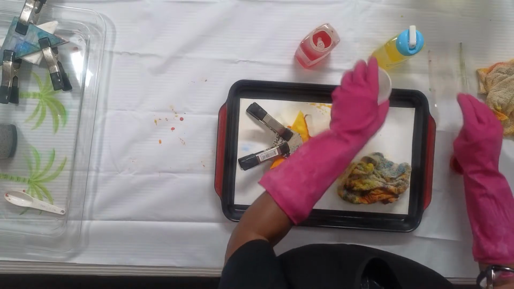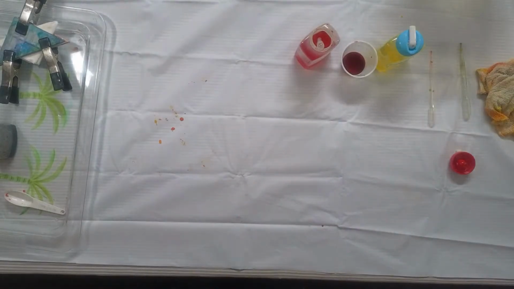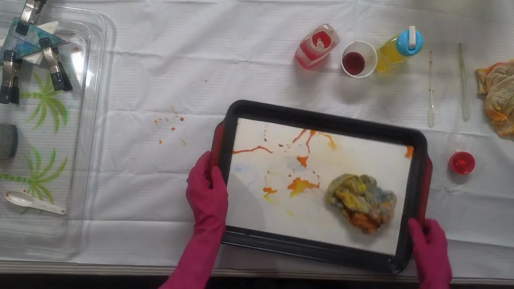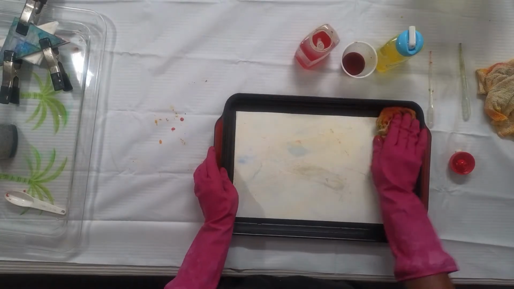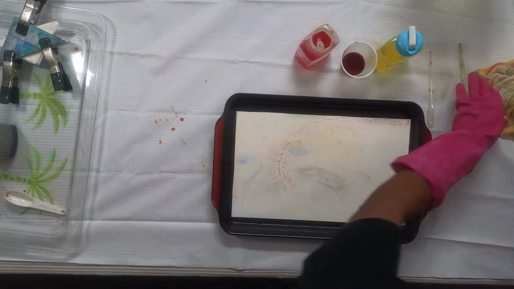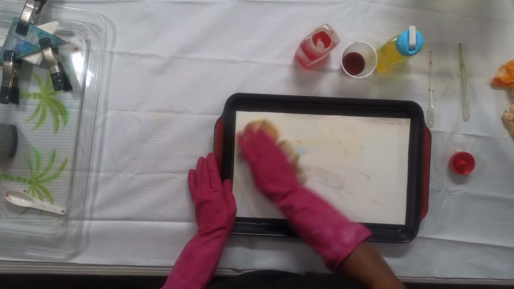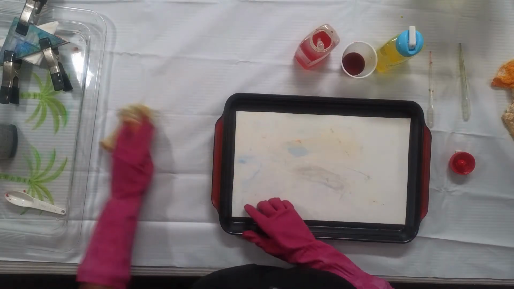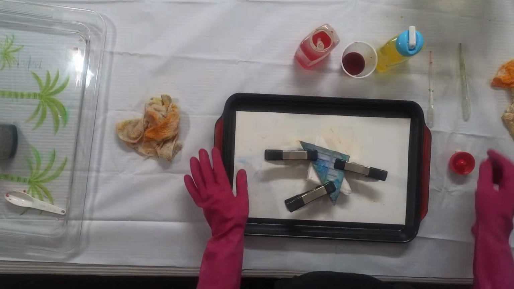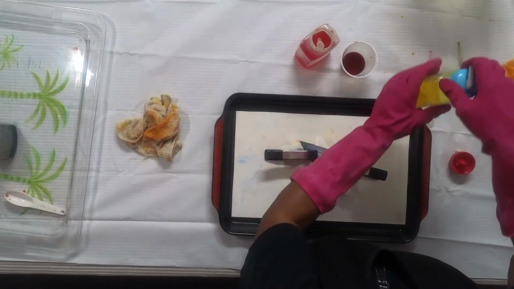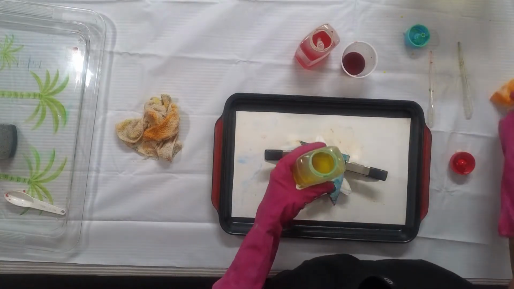Okay, that one's done. So I'll set this one off to the side. Let's clean this up. Okay, now for our last piece of fabric. And this one actually does have 3 distinct corners, so it's still going to bleed into each other, but it's going to be interesting.